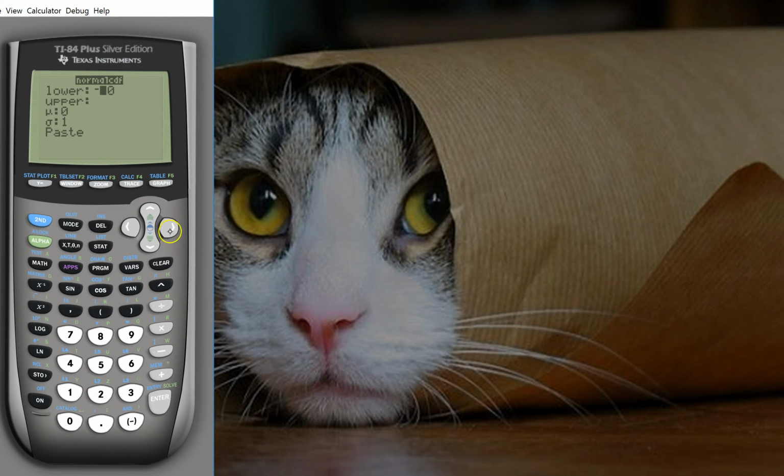It's hard to type with a mouse. 0.02. And my upper was 2.57, I hope. And then I can just tell this thing to paste. And then press enter. And there it is, 0.8411.